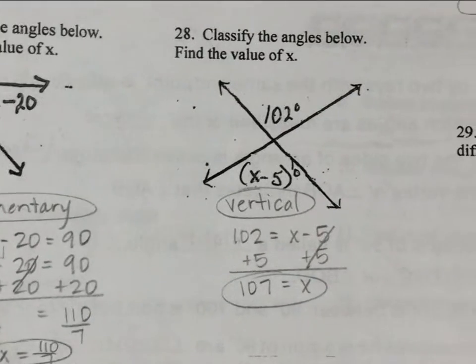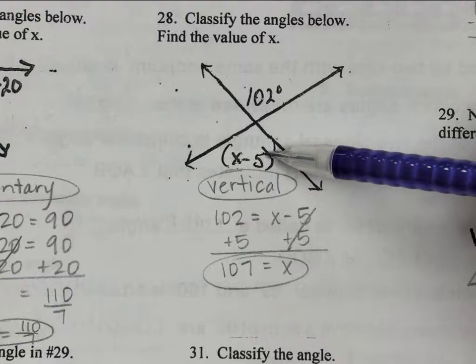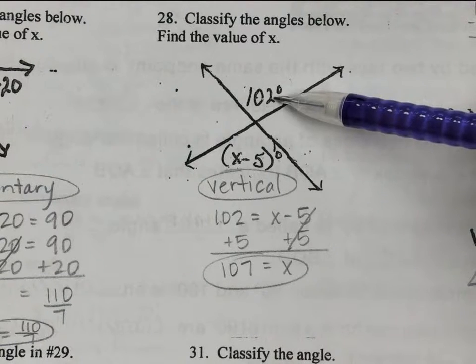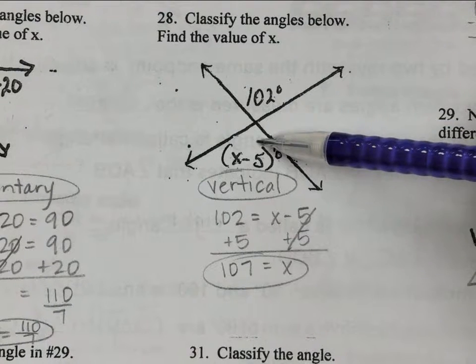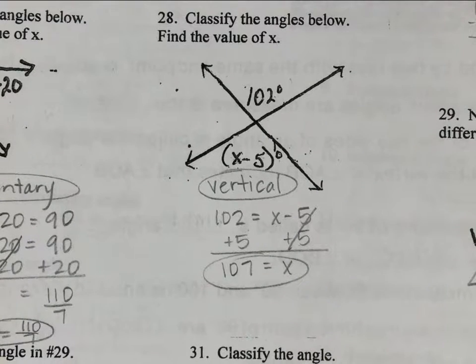Okay, number 28, classify the angles. These are completely opposite. They share that vertex, so they are vertical. And then vertical angles, remember, they have the same measure. So I can say 102 equals x minus 5. And then you solve the equation. So add 5 to both sides, and x is equal to 107.